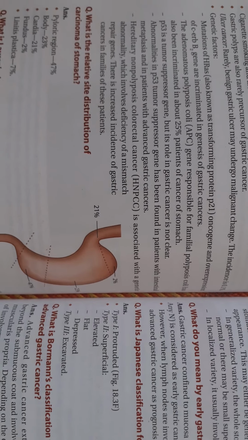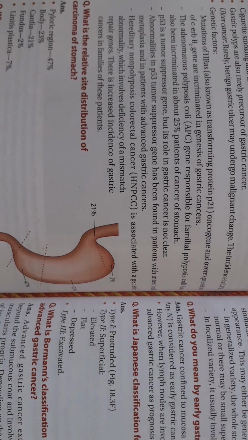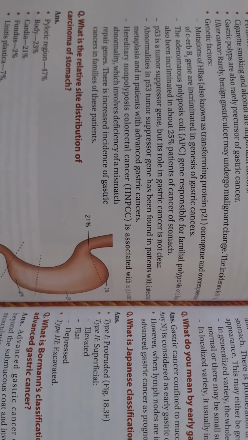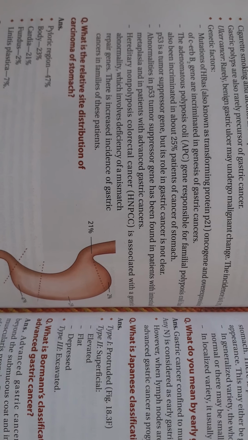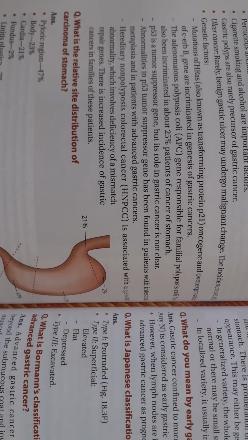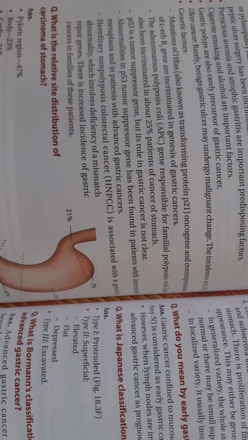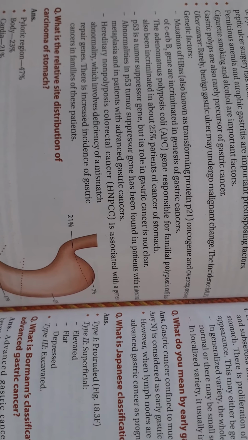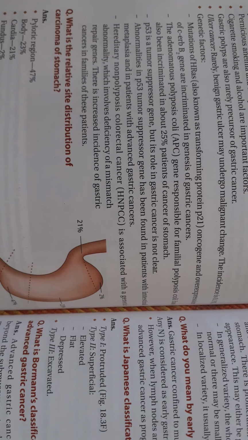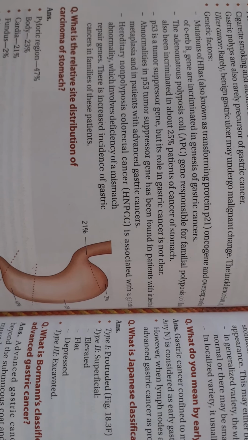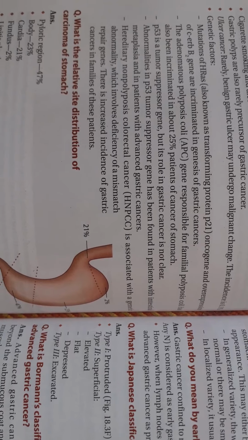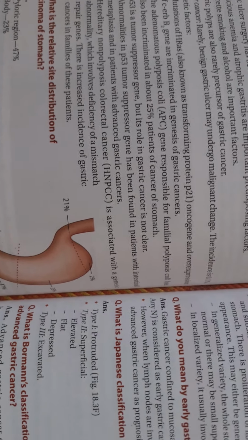There is increased incidence of gastric cancers in families of these patients. What is the relative site distribution of carcinoma in the stomach? Pyloric region 47%, body 23%, cardia 21%, fundus 2%, linitis plastica 7%.